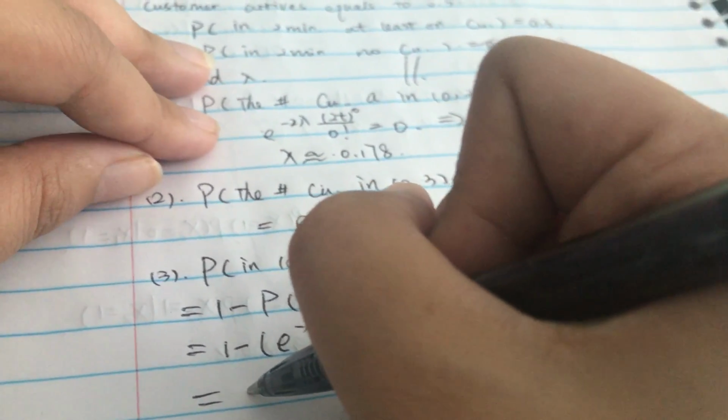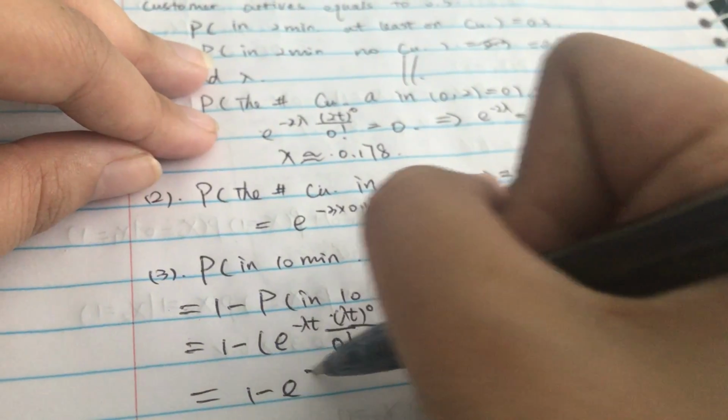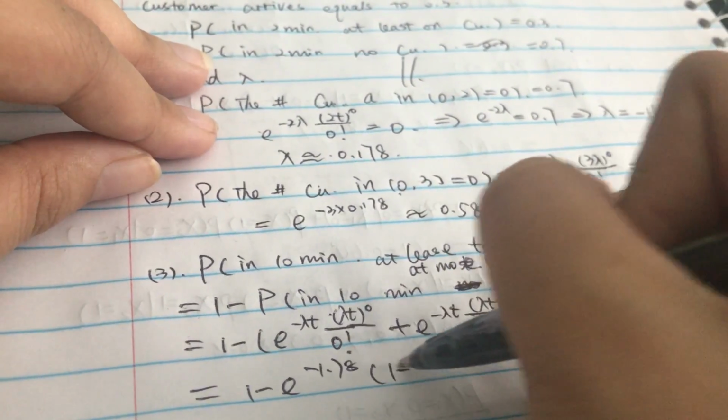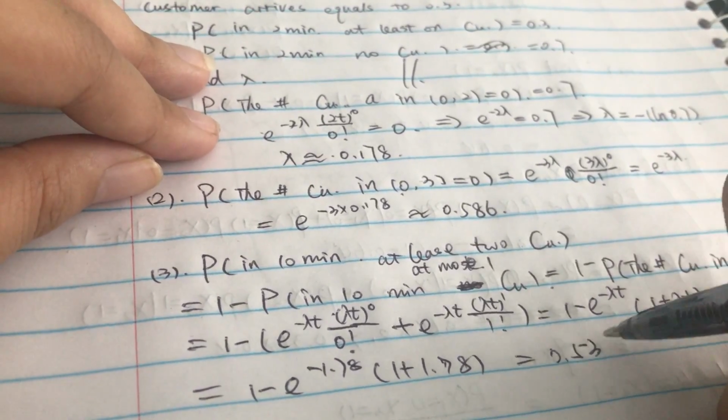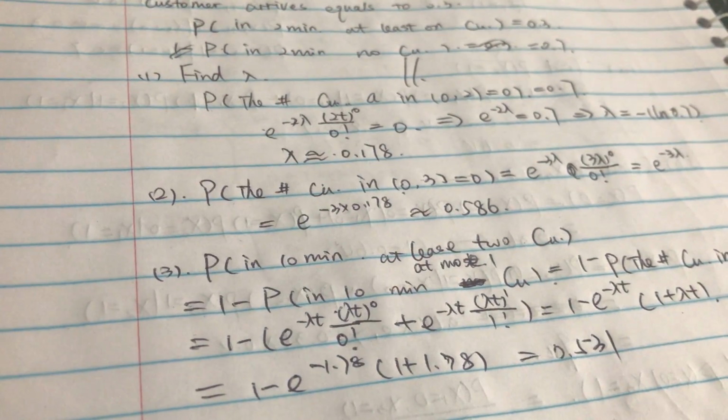From this equation, we have the result, which is 0.531.